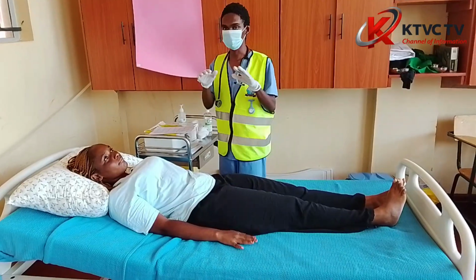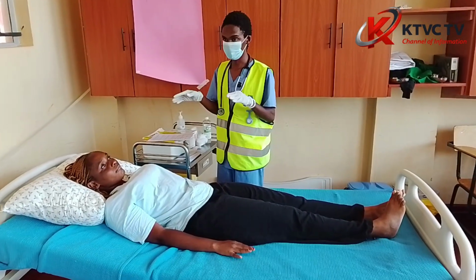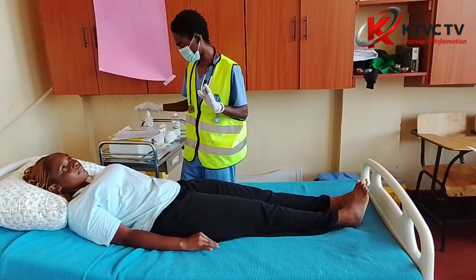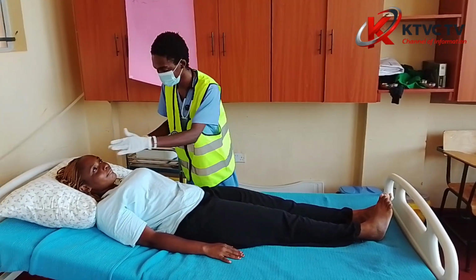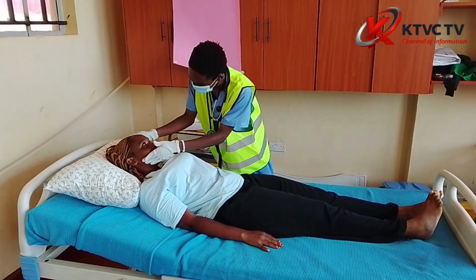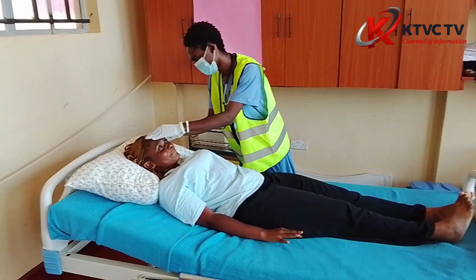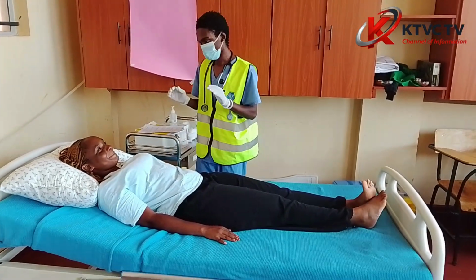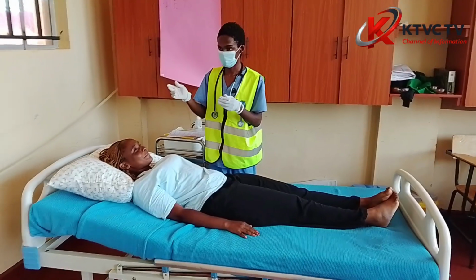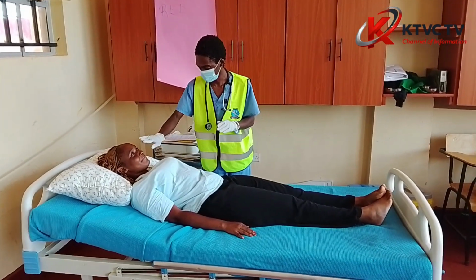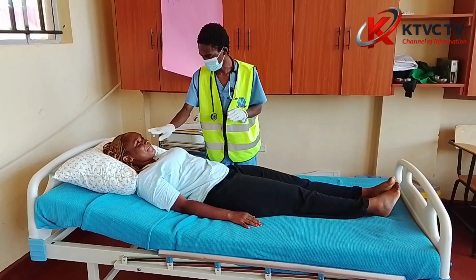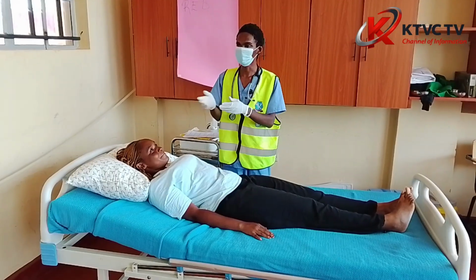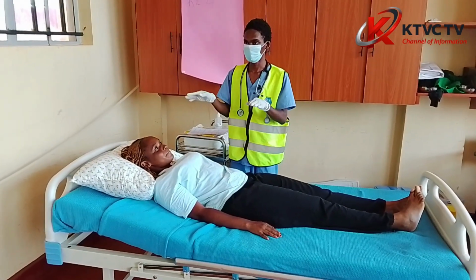So in this occasion, the casualty has fallen. So the first thing you should check is if there is any bleeding on the head, gently. That's the first thing. So the second thing, you look at the eyes, the pupils. To check if he has lost sight or anything like that.